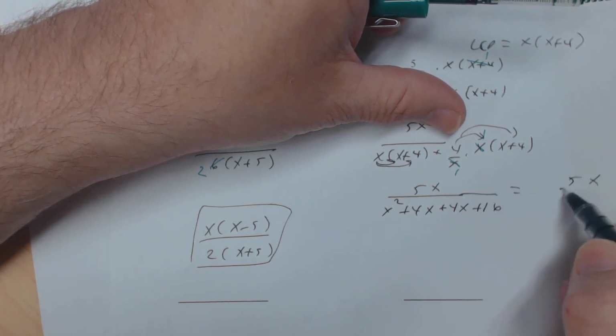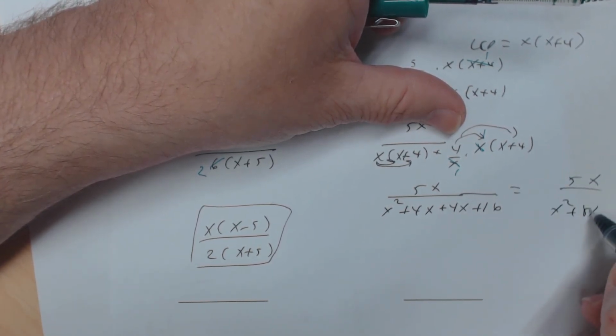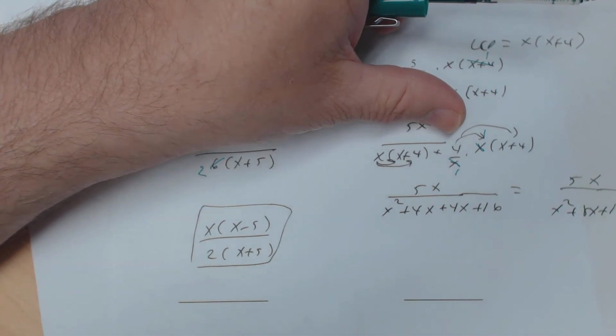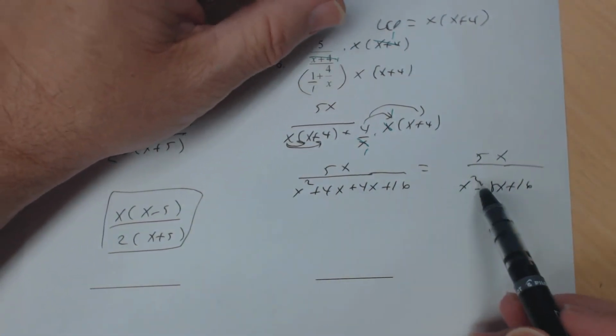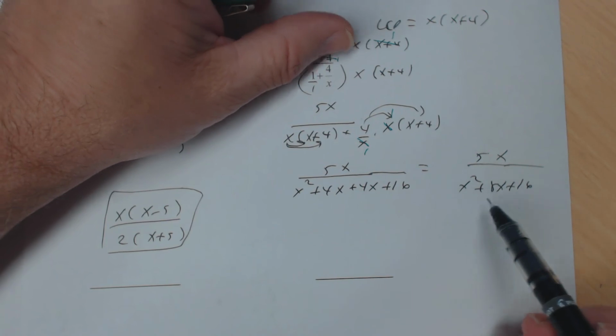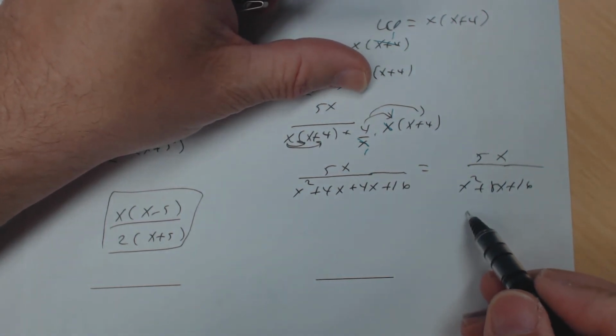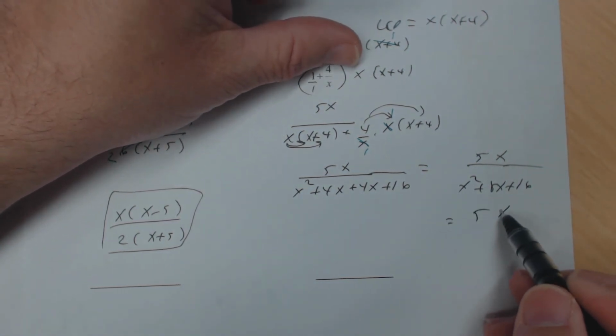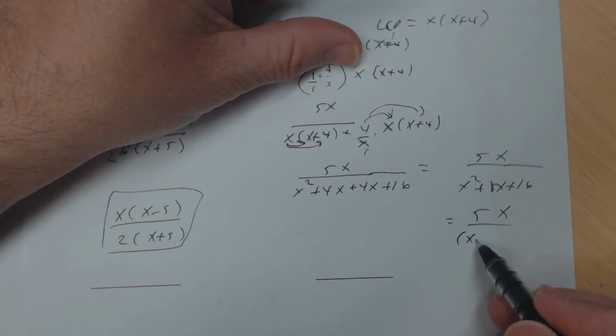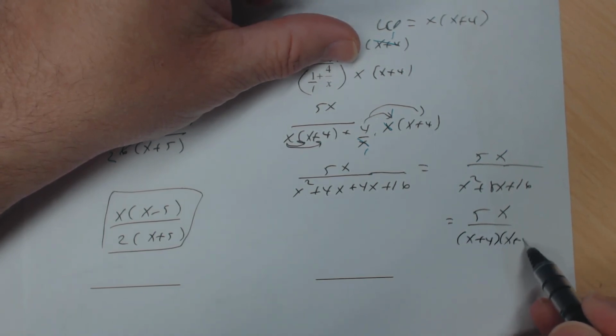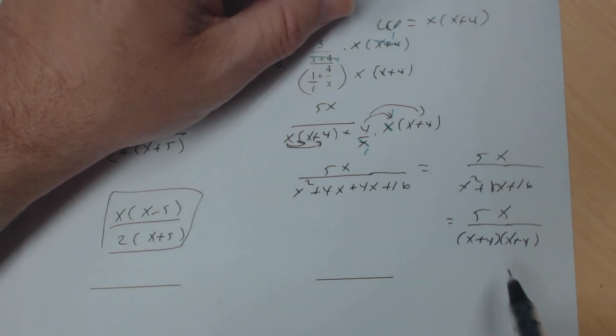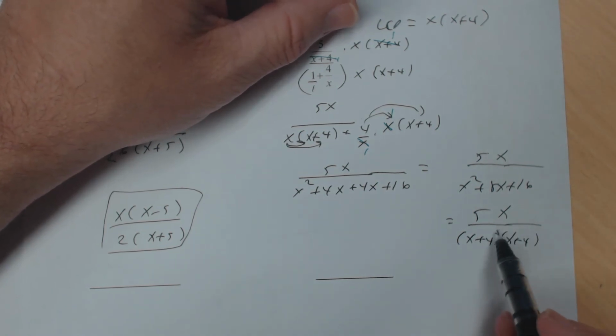Okay, so you get 5x divided by x squared plus 8x plus 16. And then let's factor this denominator, see if you can do anything else with this. So you're going to get 5x over x plus 4 times x plus 4. And that's about all you can do.